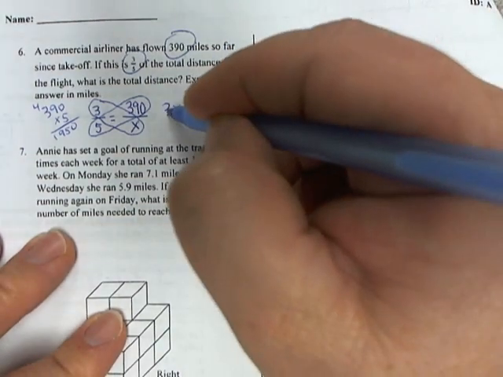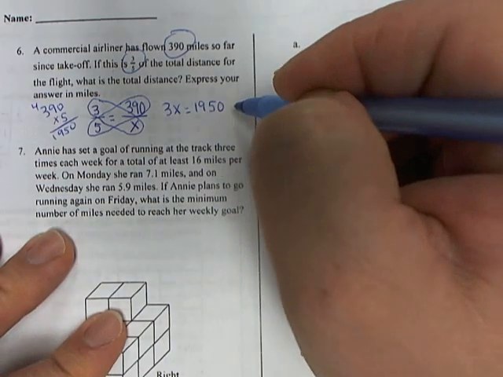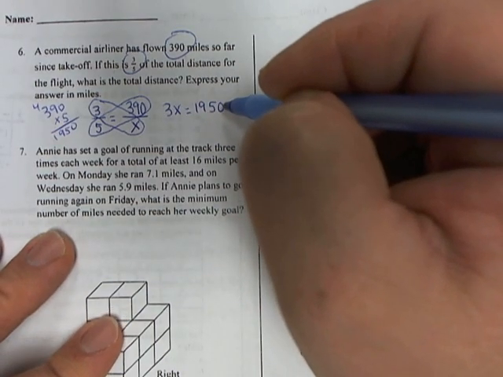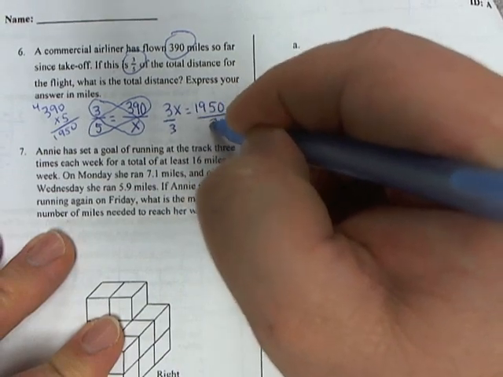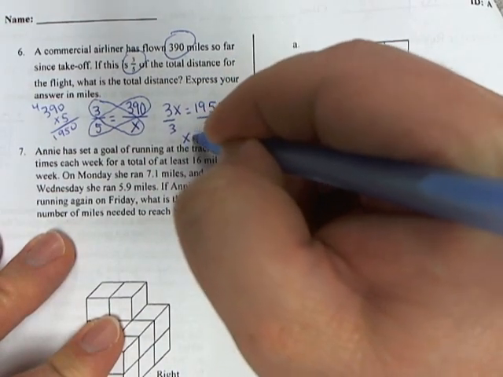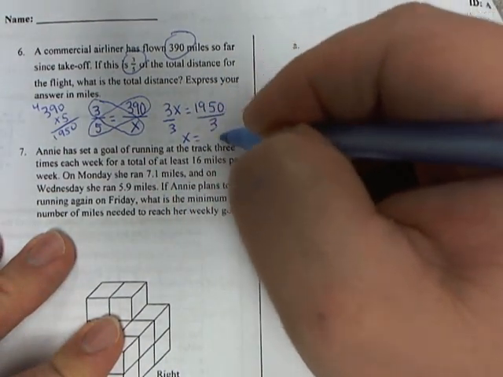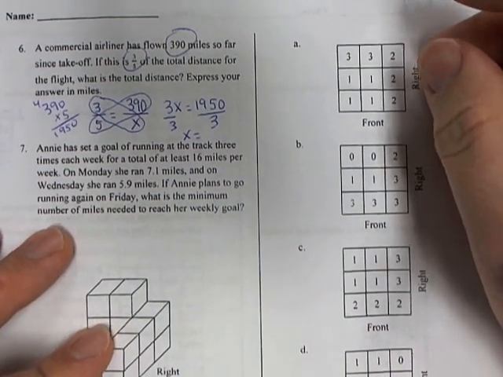And now, so 3 times what number equals 1,950? Well, that's too much to guess and check. So let's just divide by 3 on both sides. So we get x equals 1,950 divided by 3. Show your work, and you can figure out the answer.